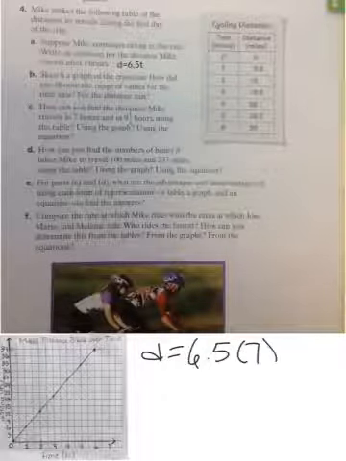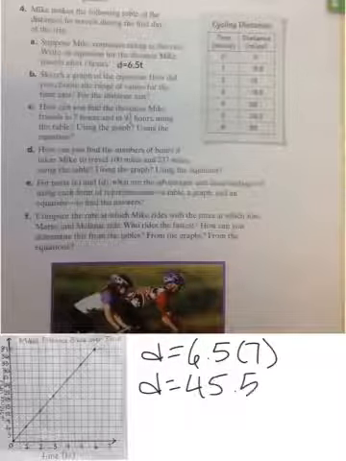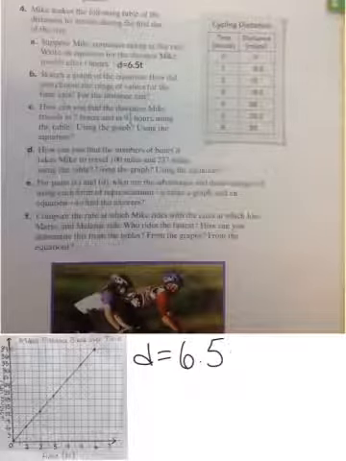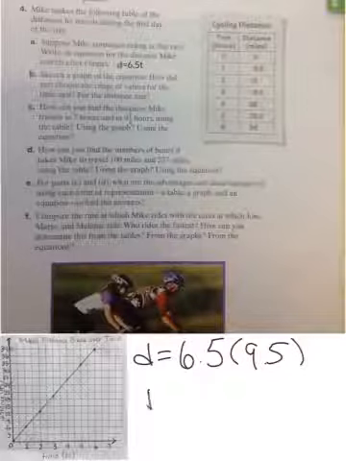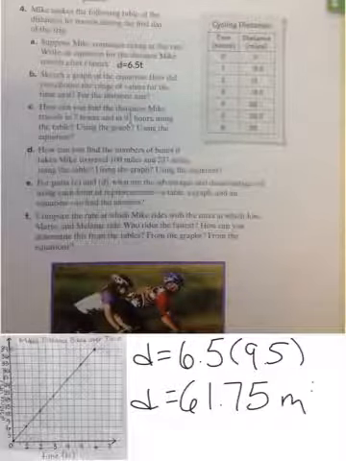For the equation, all I simply have to do is plug in my hours of 7 and my hour of 9.5 into the t in my equation. So I would get d equals 6.5 times 7, which equals 45.5 miles. I would do the same thing for 9.5 hours, and that gets me an answer of d equals 61.75 miles.